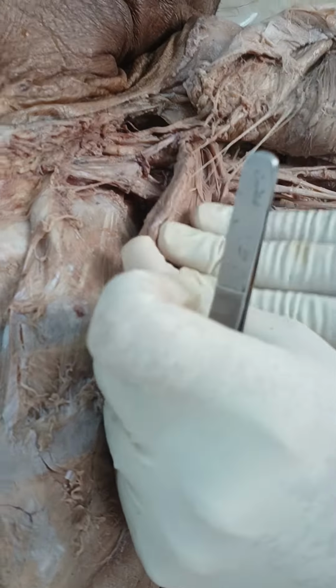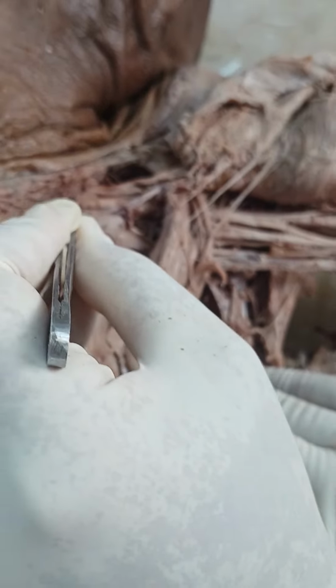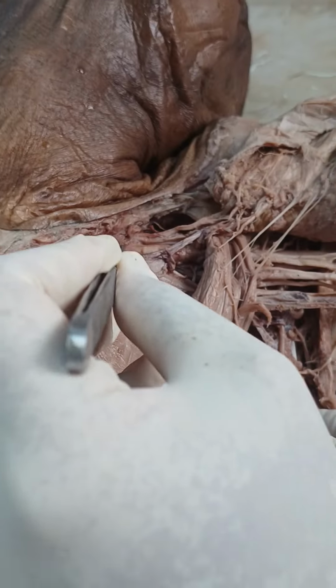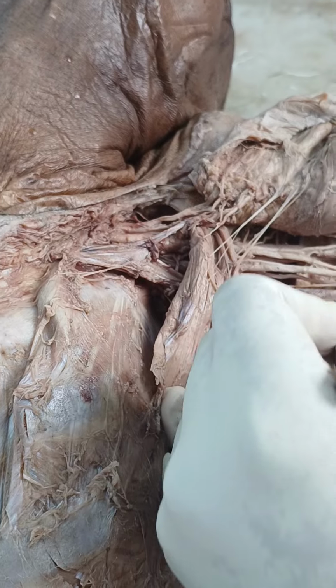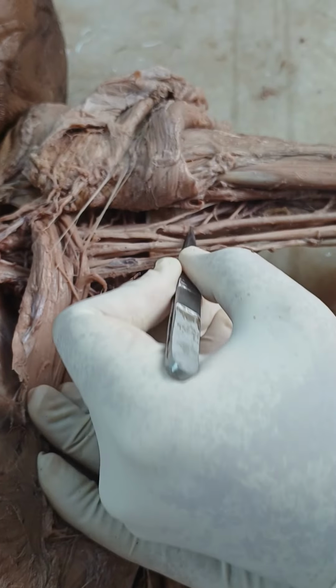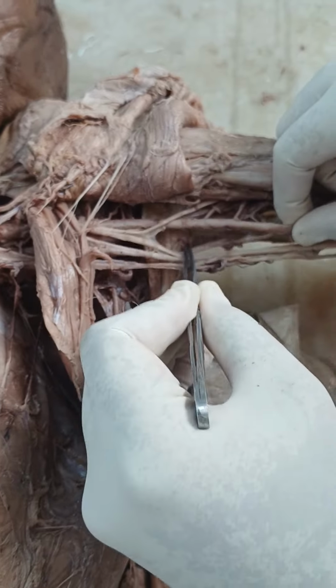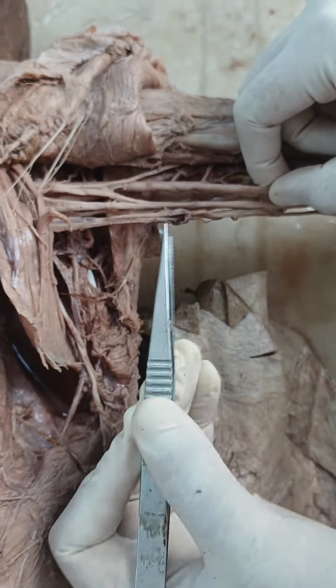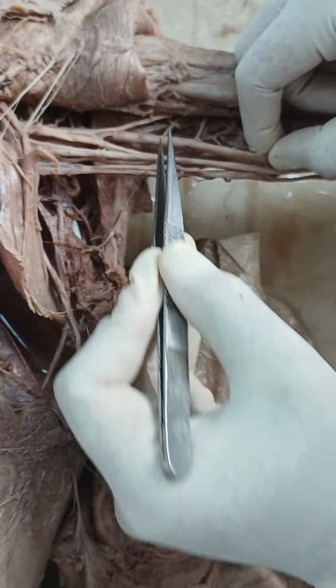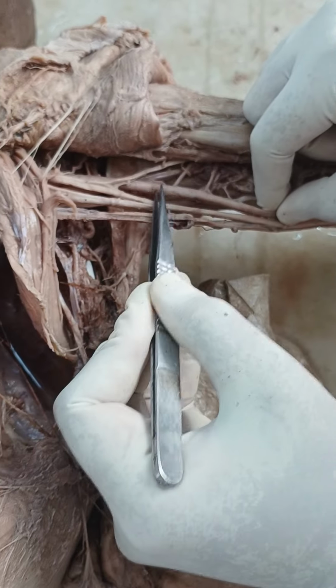The axillary artery is the continuation of the subclavian artery at the outer border of the first rib, and it ends at the lower border of the teres major. Anteriorly you cannot see the teres major properly, but you can see the latissimus dorsi.